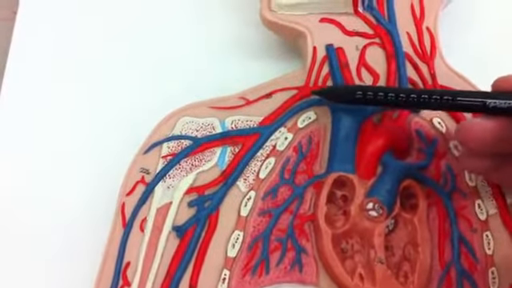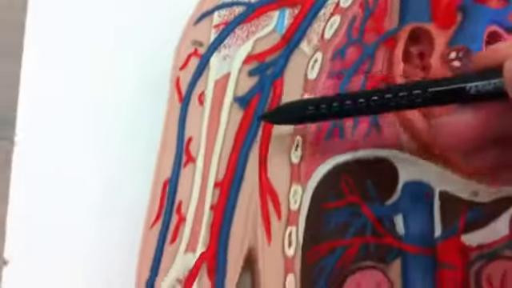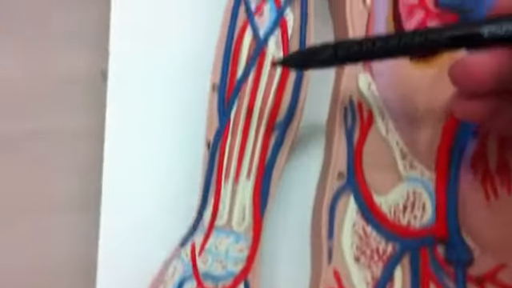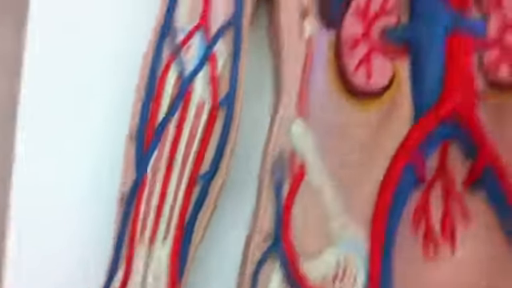If you follow the subclavian down, you'll have the axillary, which will be right here, and then the brachial artery, which comes down and splits off to the radial and the ulnar arteries.